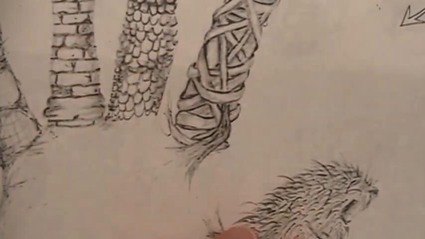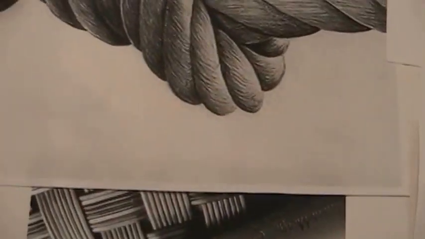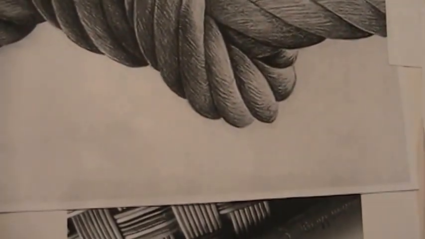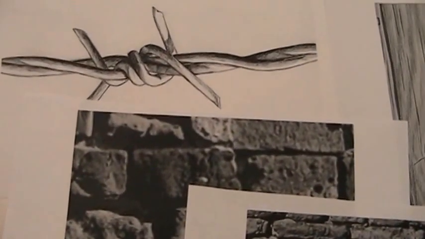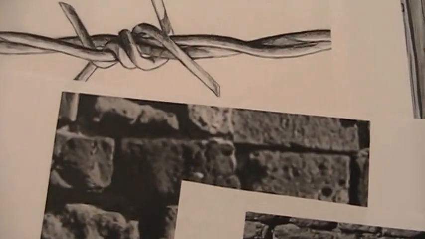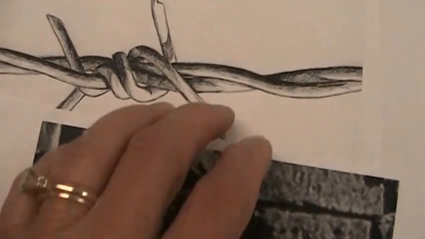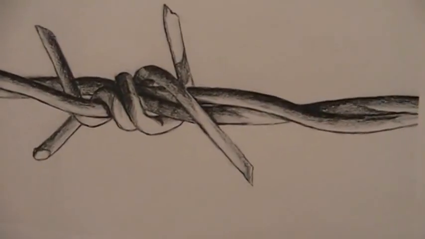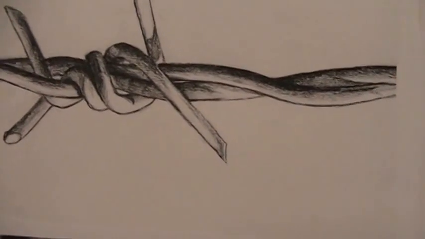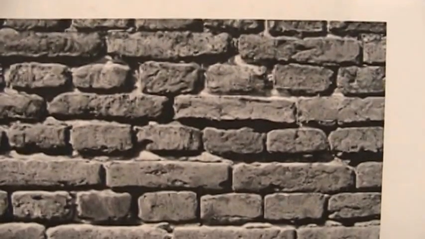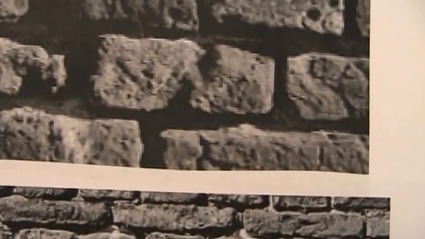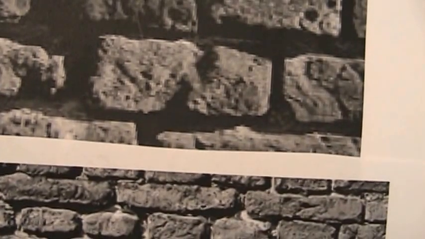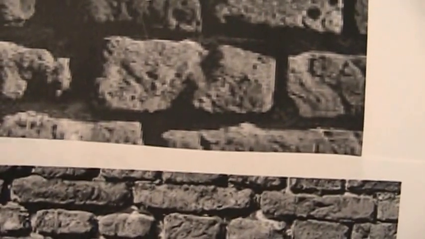So you're going to choose one of these, and here are some examples of other drawn texture. Here's a great rope texture. Here is barbed wire, and notice the value on it. That's what makes the implied texture even more realistic. And some of these are on Pinterest too. We've got bricks. Notice the unevenness, the grout in between. Jagged. Look at the different values in this. They range from probably a 2 to a 10 in value.